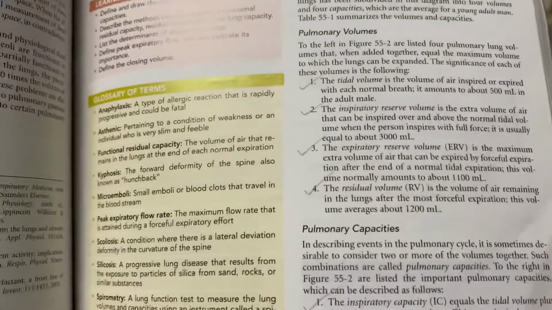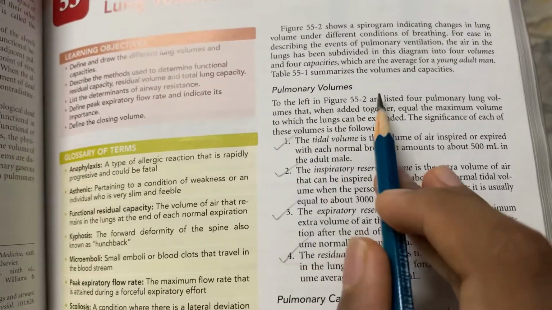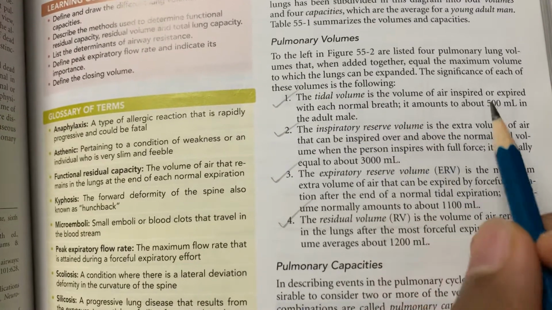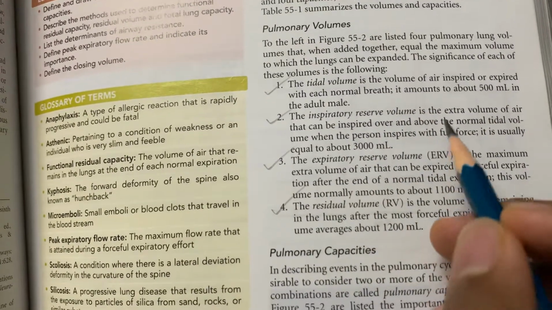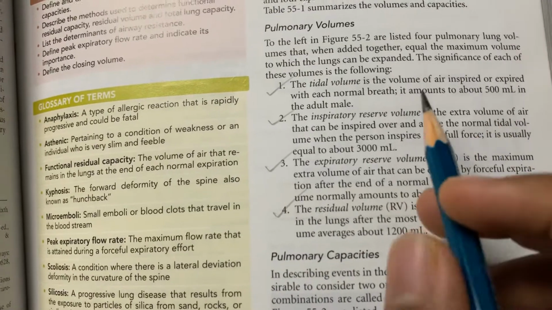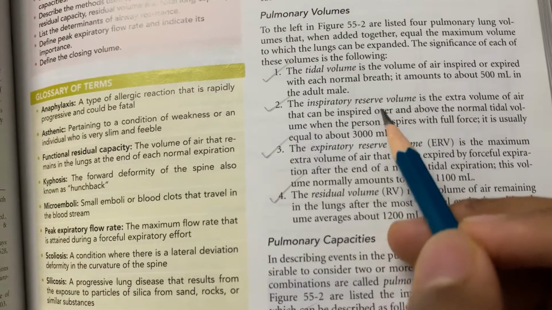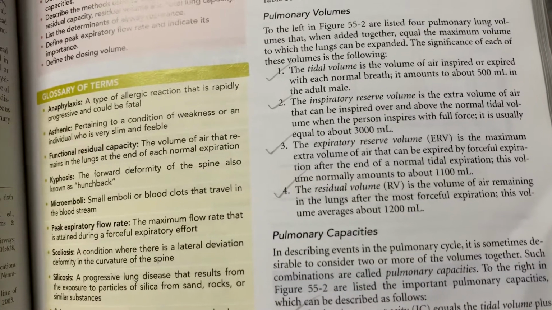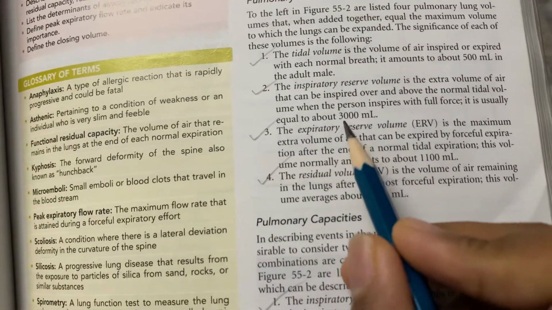volumes and capacities. Okay, so now when we talk about pulmonary volumes, we have the tidal volume, which is the volume of air inspired or expired with each normal breath. It's about 500 ml in the adult male. And the IRV, inspiratory reserve volume, is the extra volume of air that can be inspired over and above the normal tidal volume. So it is about 3000 ml.